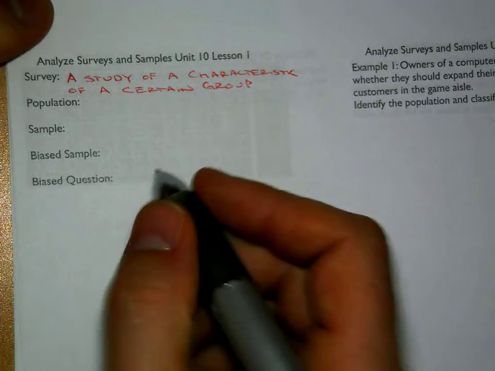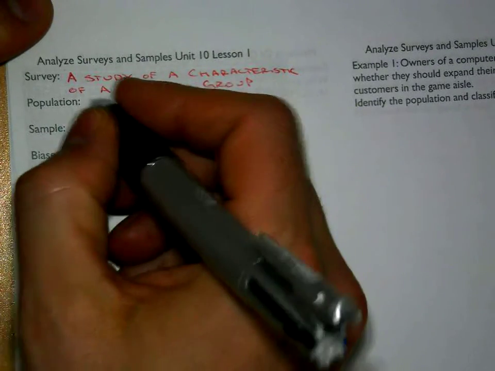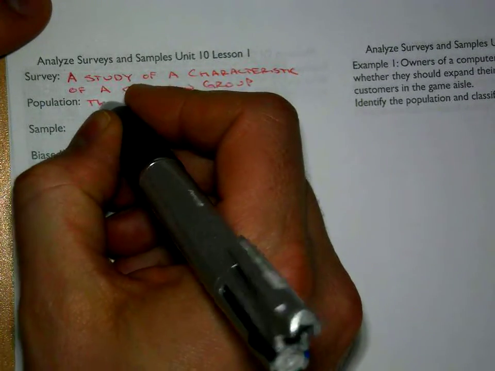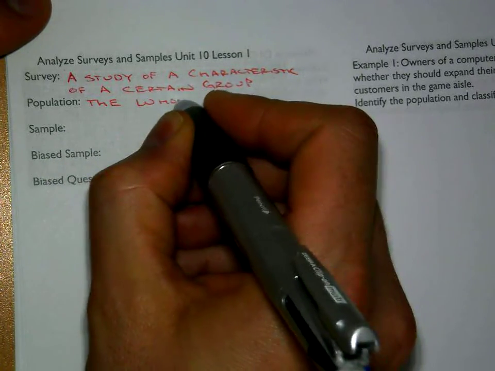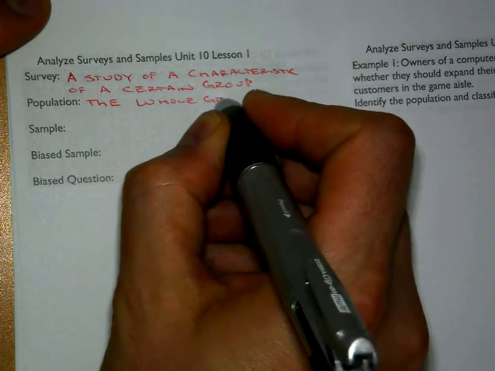The population is considered the whole group.